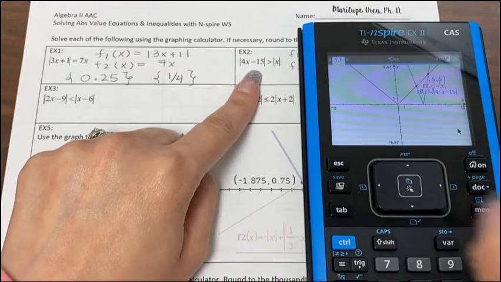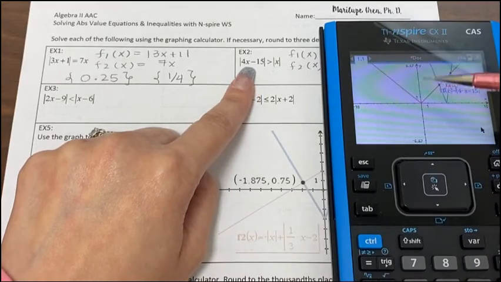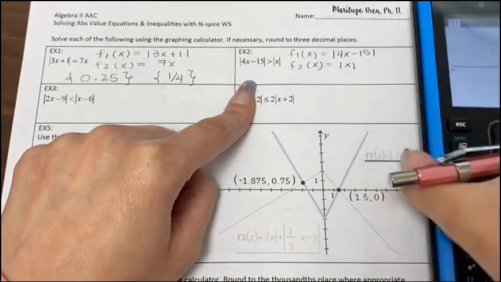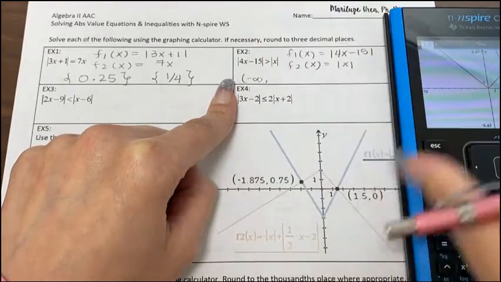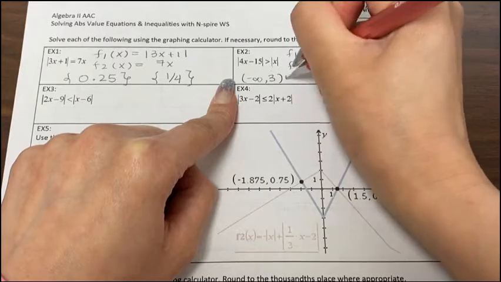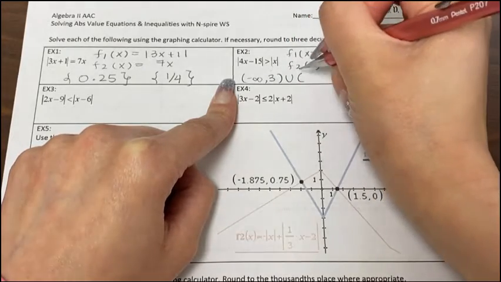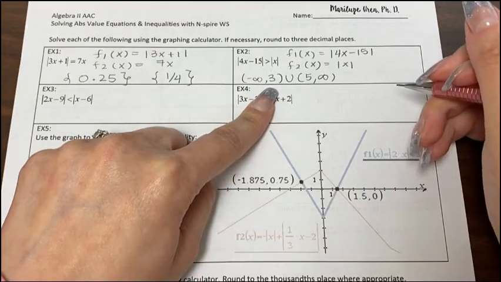Okay, so here, I know that my graph, the red one, is above from negative infinity to the 0.3. Let me move it so I can write. Union, and in this case we have 5 to infinity. This is in interval notation.